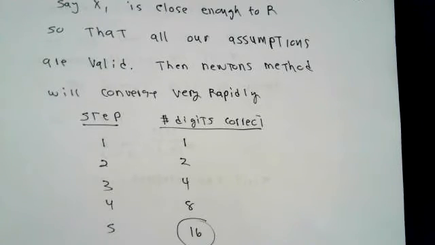Once your iterates get close enough to the true solution in the nice case for Newton's method, you're going to get extremely rapid convergence. The number of digits that are correct are going to double every single time you do a step of Newton, and this adequately explains why Newton's method is as good as it is.